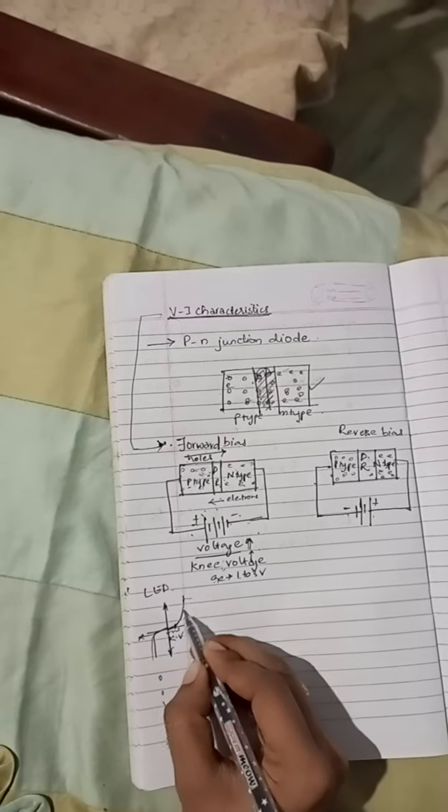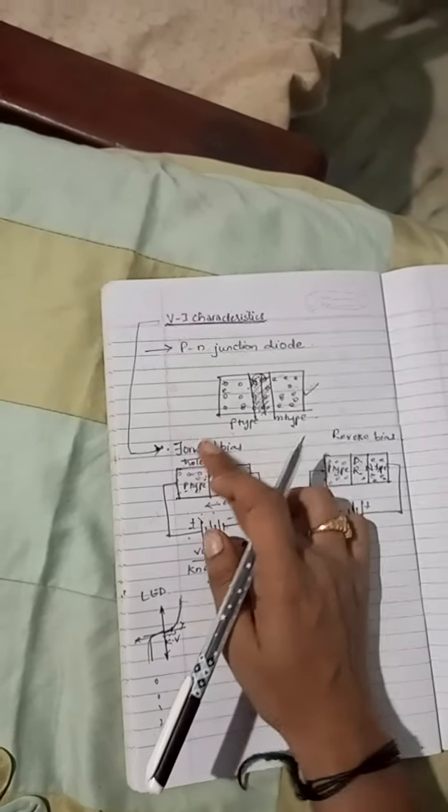And from then on there will be an increase in the current because the holes and electrons are moving because of the external voltage supply. So the current will increase once we have given the knee voltage. So this is about forward bias.